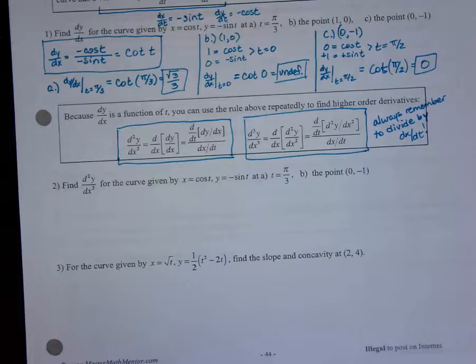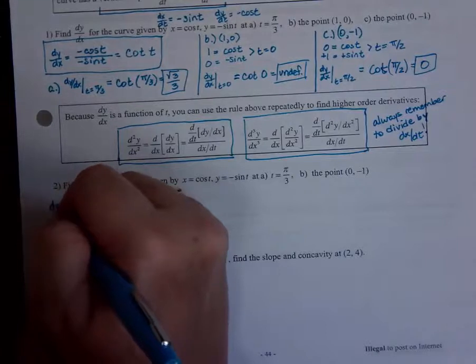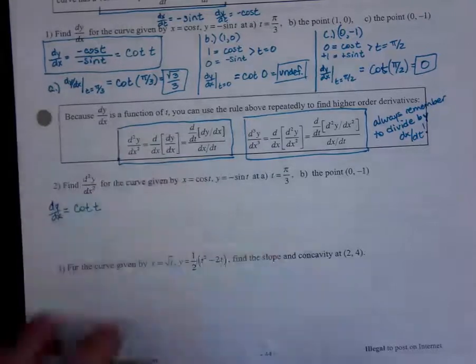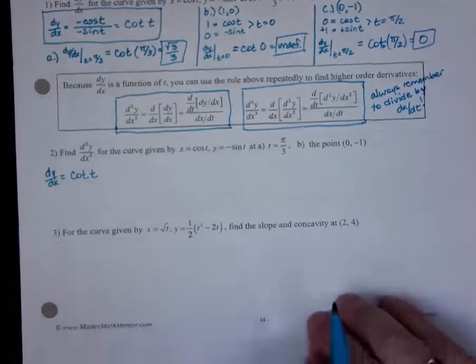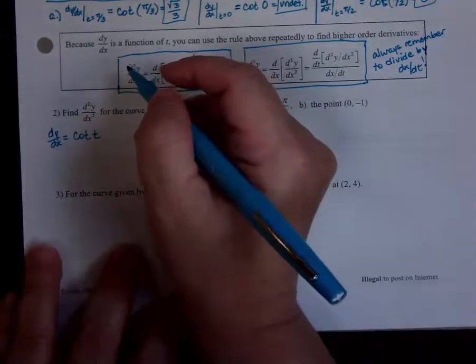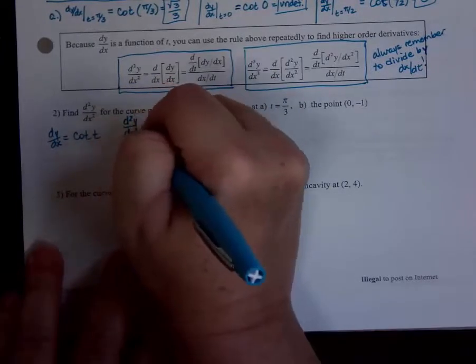All right, so number 2 says, find the second derivative for the curve given by the same two parametric equations as the top, at t equals pi over 3 and at the point 0, -1. All right? So let's first of all copy down what the first derivative was. dy/dx was the first derivative, which was cotangent of t. Agreed? Now we're going to take the second derivative. So this will be d squared y over dx squared equals.